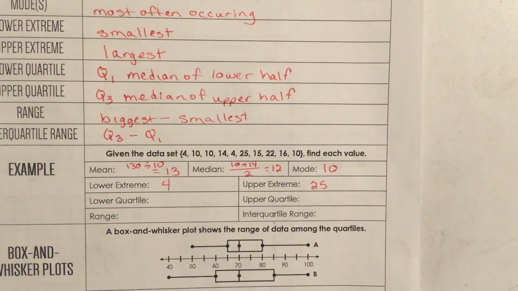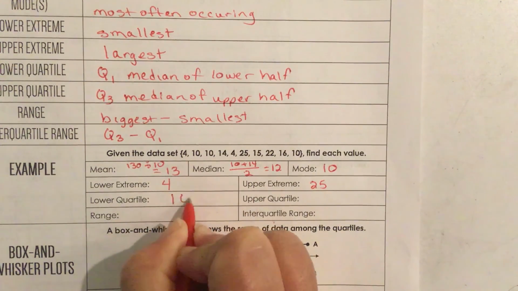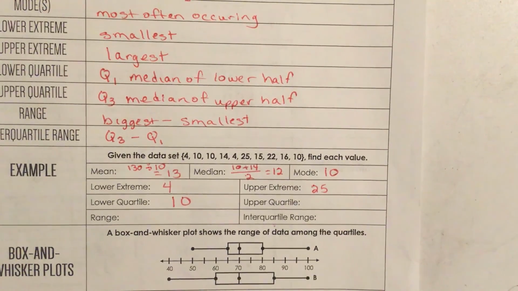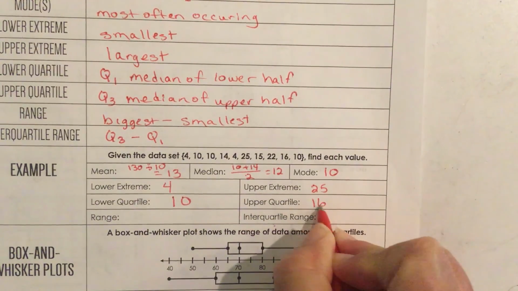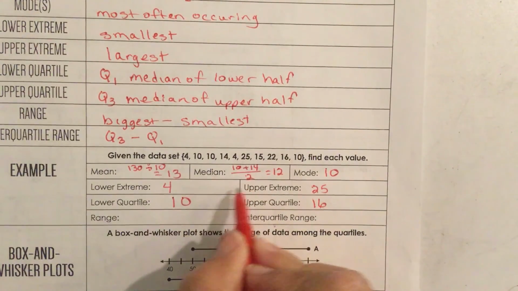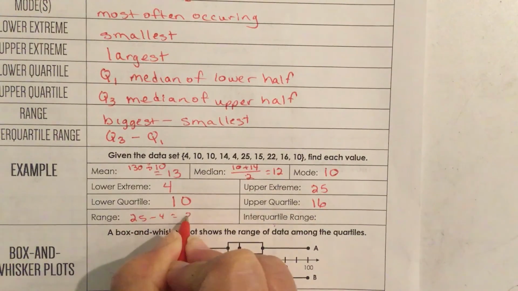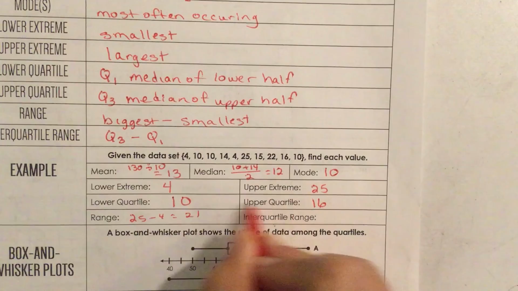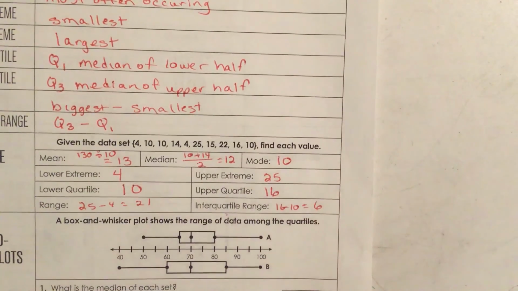Now you'll have 5 numbers in the lower range: 4, 4, 10, 10, and 10. The lower quartile would be the middle, which is 10. For the upper half, you have 14, 15, 16, 22, and 25, the middle being 16. These two are subtracted for the range, giving you 21. These two are subtracted for the interquartile range, giving you 6.